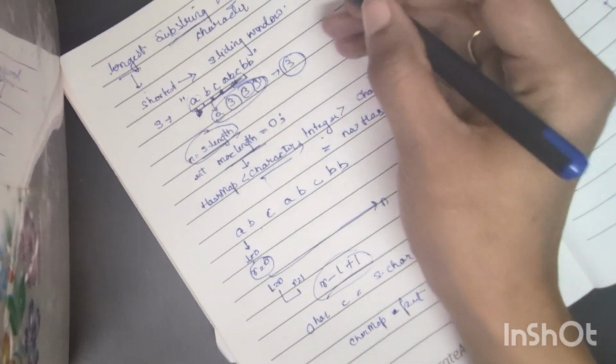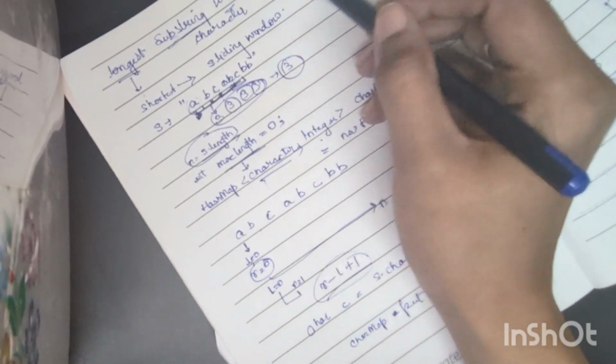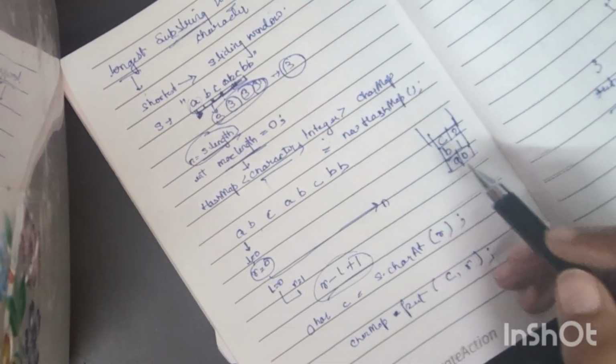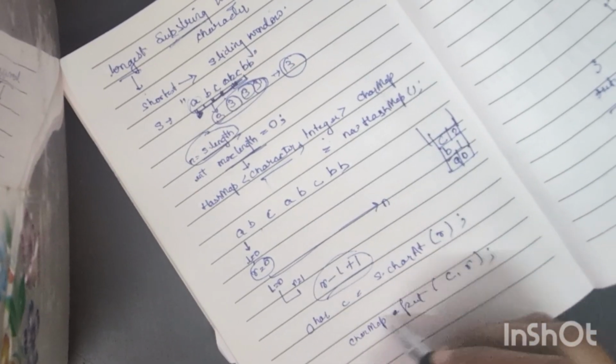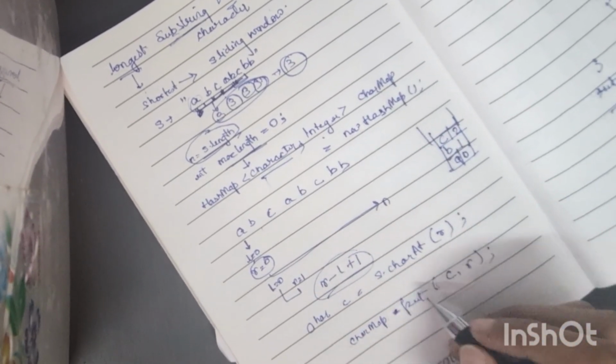Now this is actually where the duplicate check happens. How will I check this duplicate and what will I do with it?